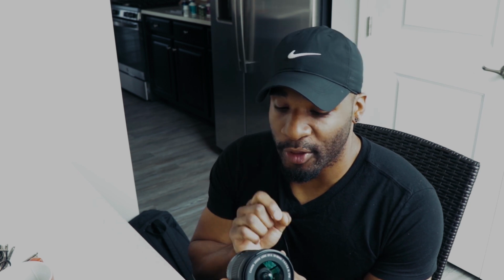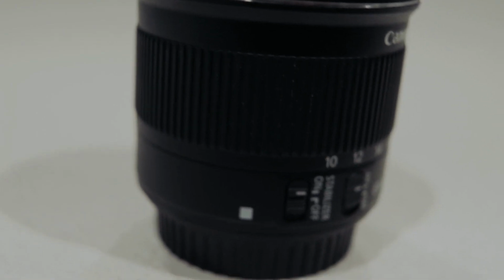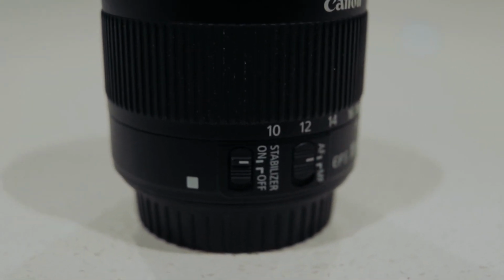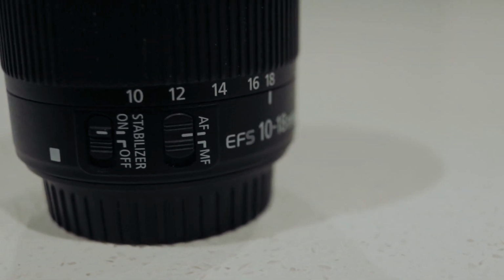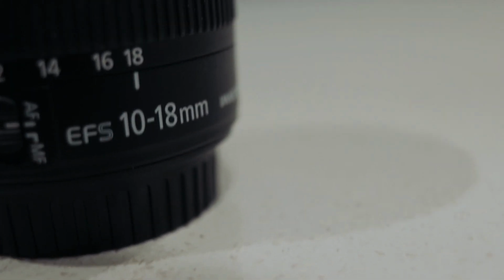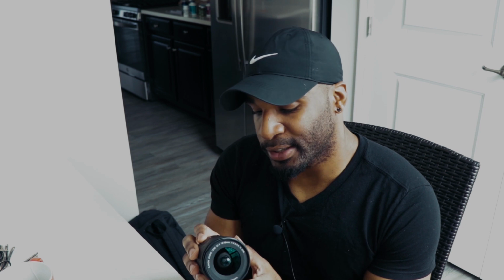Although this lens does have a bit of girth to it, it's really light in the hand and light on your camera. As far as the switches on the lens, it has a switch to turn autofocus and manual focus on and off. This lens also has image stabilization built into it, so you can turn that on or off, which I really don't see why you would ever turn off.